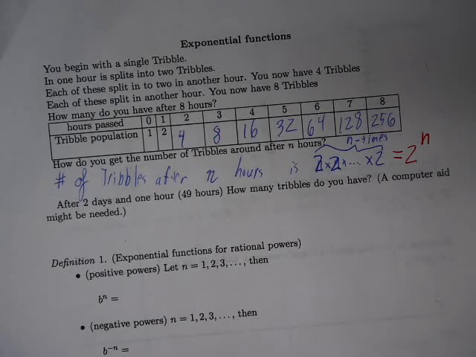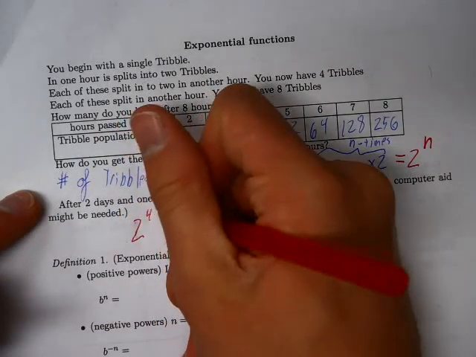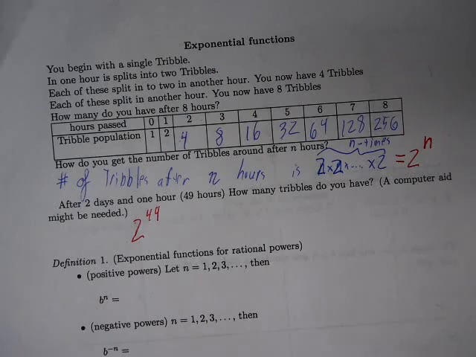So let's see, after 2 days and 1 hour, that is after 49 hours, how many triples will there be? 2 to the 49th. And I mean, that's an answer. That's a perfect answer. But maybe I care about how big that quantity is. And I had intended to have the computer up and running so I could plug it in. But go ahead and grab a machine, if you have such a thing.